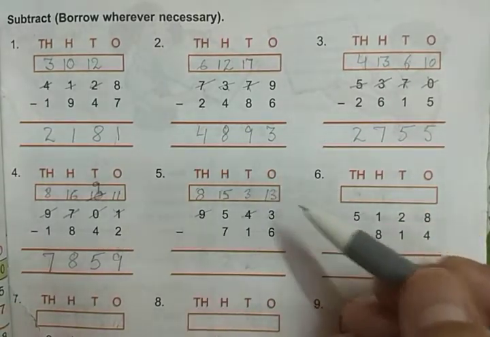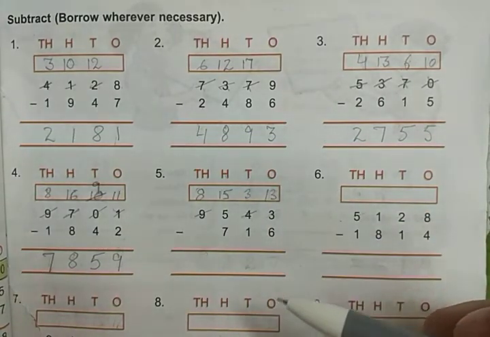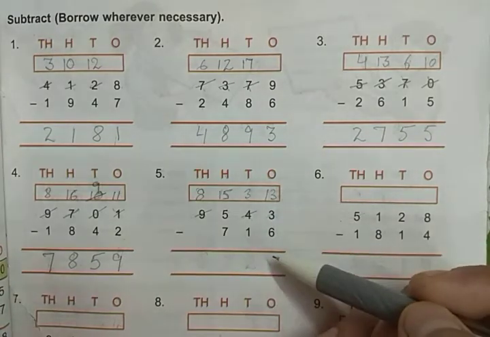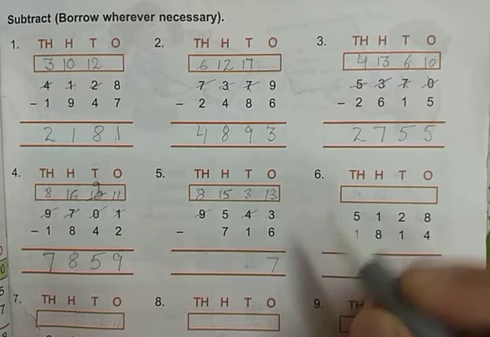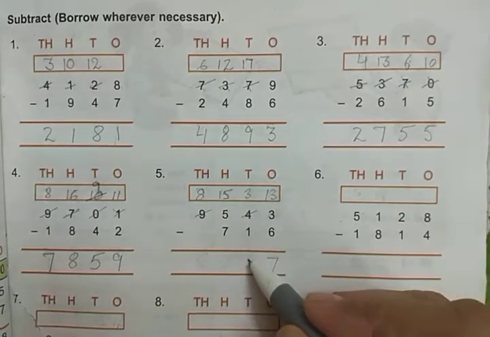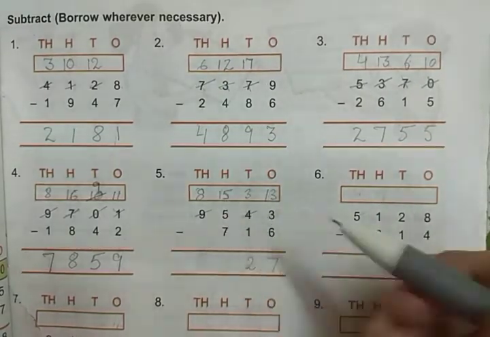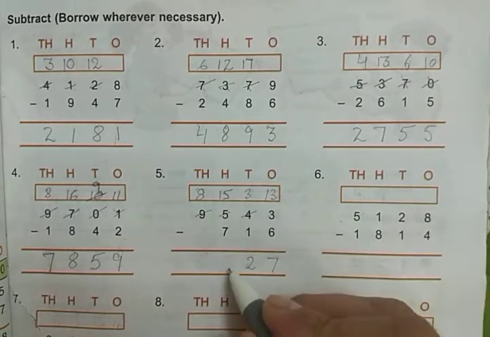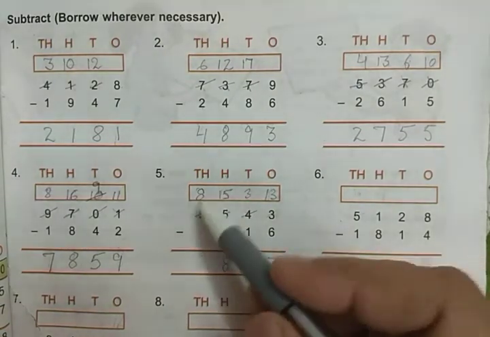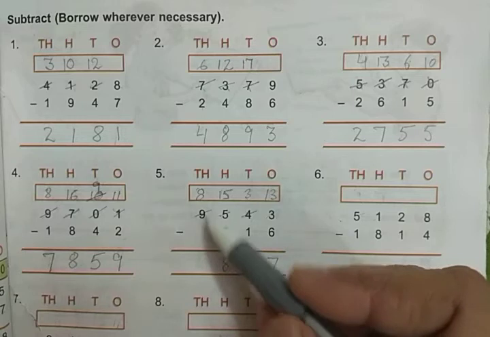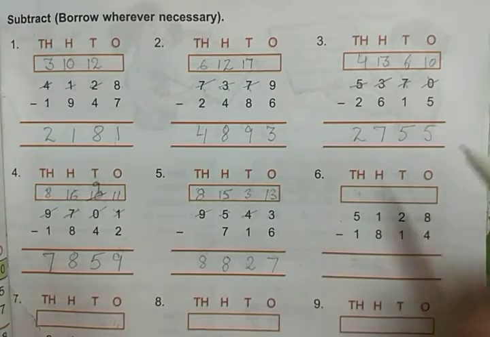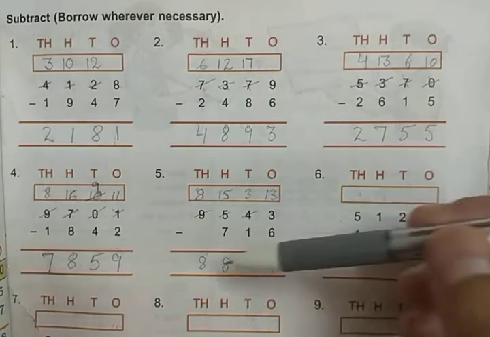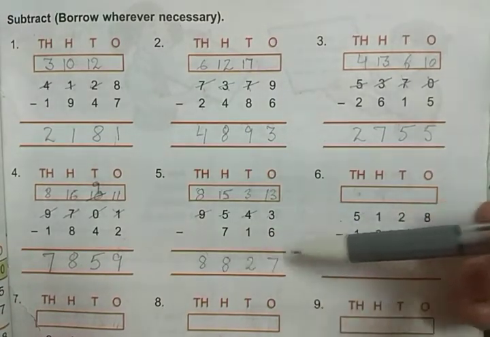Now start subtracting. You know that we start subtracting from the ones place only. So here 13 minus 6 is 7. 3 minus 1 is 2. 15 minus 7 is 8. And there is no number under this 8, so it will come down. So 8. So the answer is 8,827.